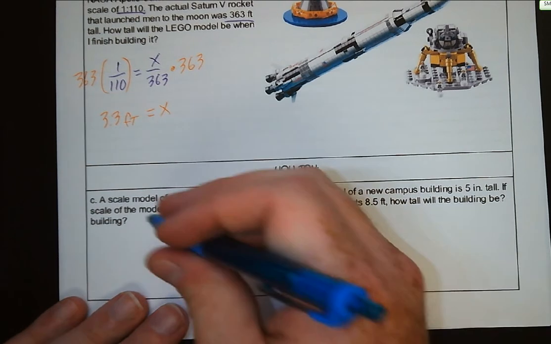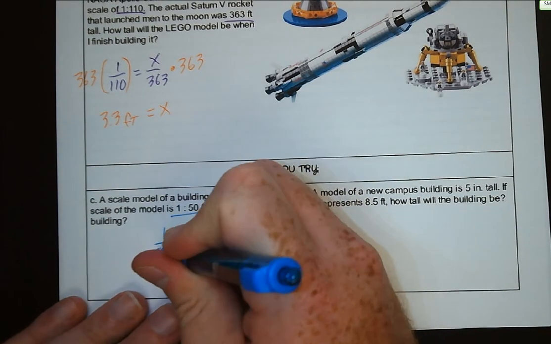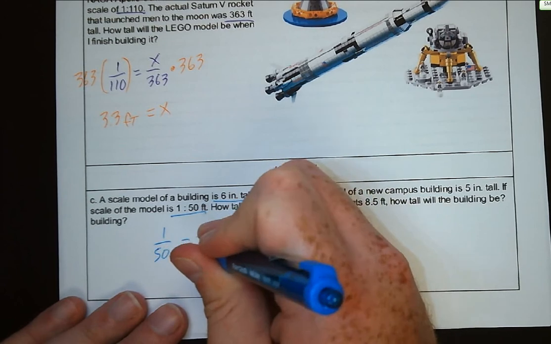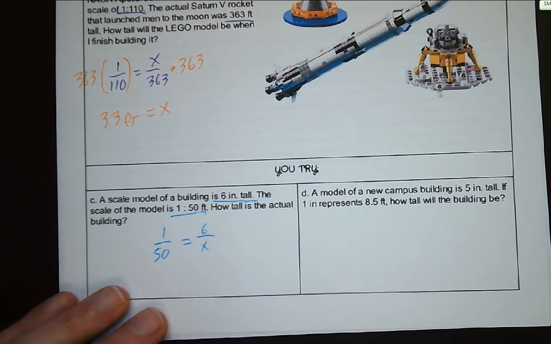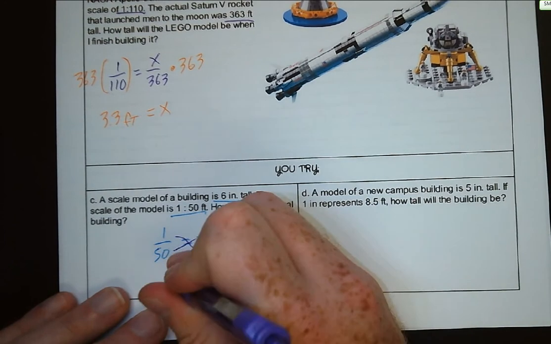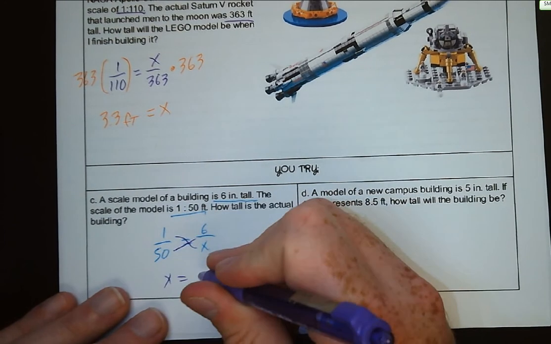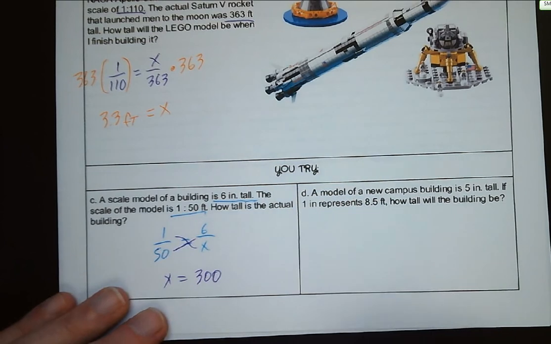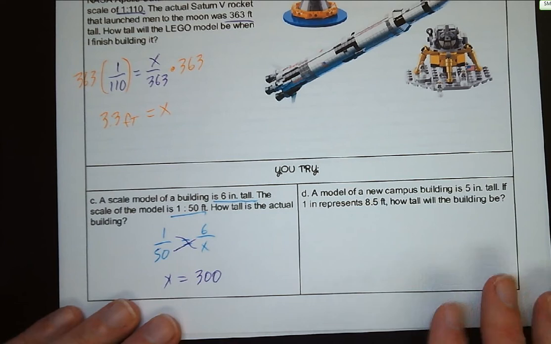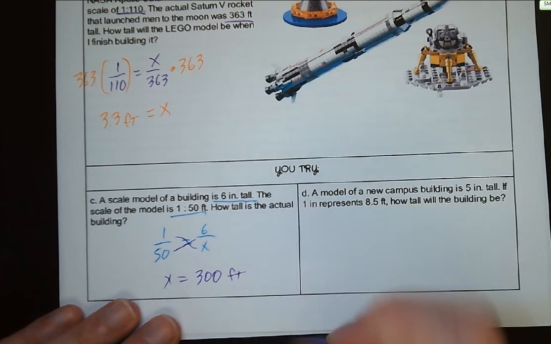It is 1 over 50 is equal to 6 over x. So we need to cross multiply. X is equal to 300 feet.